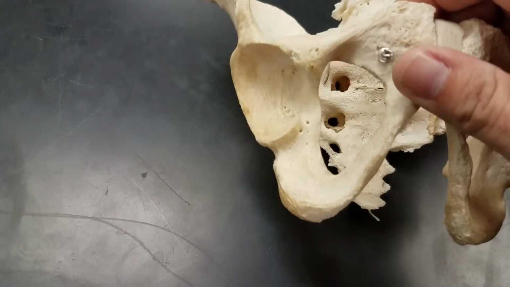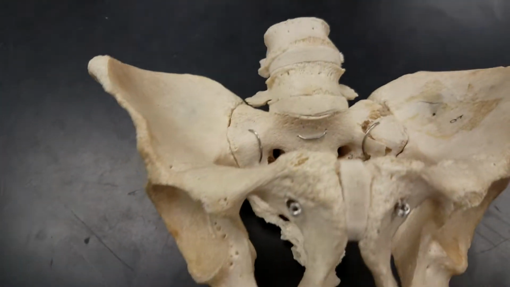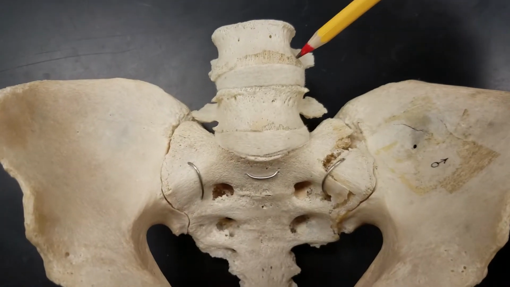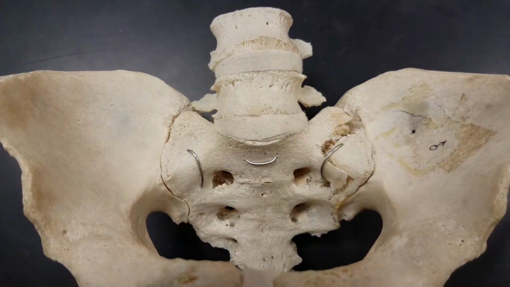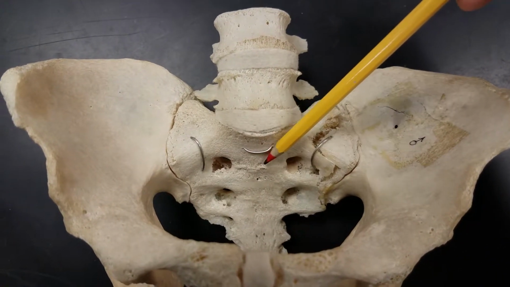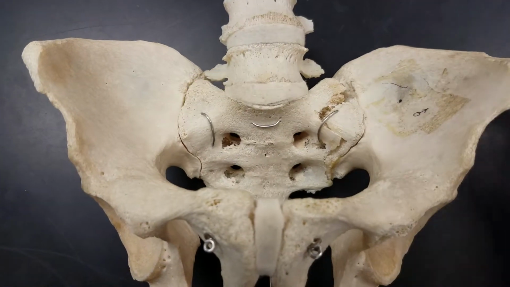Now, when we're looking at the lower body, we start with the pelvic girdle. The pelvic girdle is made up of 2 pelvic bones, and we have the sacrum, which we talked about in regards to the axial skeleton. So those 3 bones make up the pelvic girdle: sacrum and 2 pelvic bones.